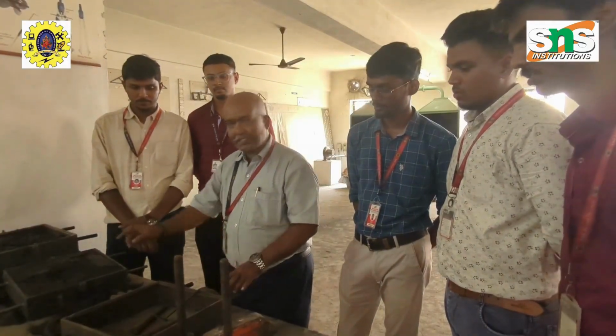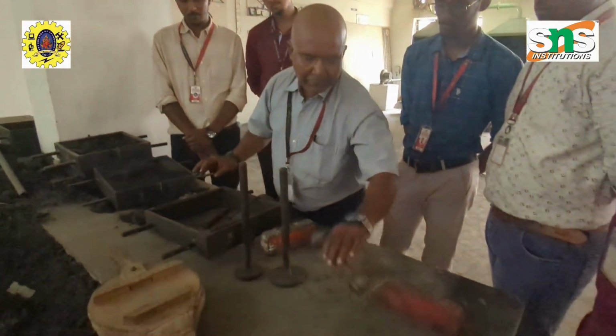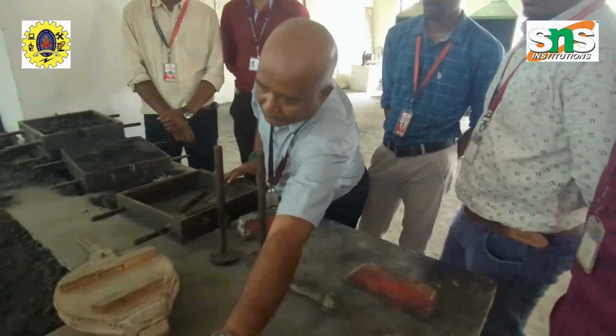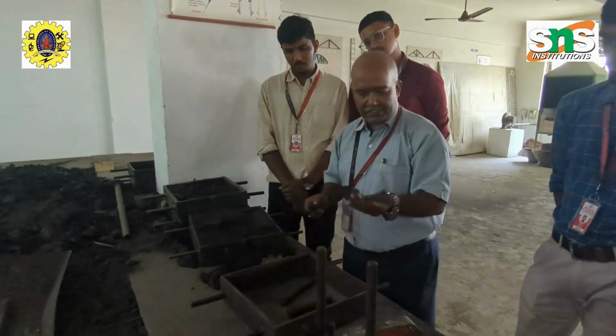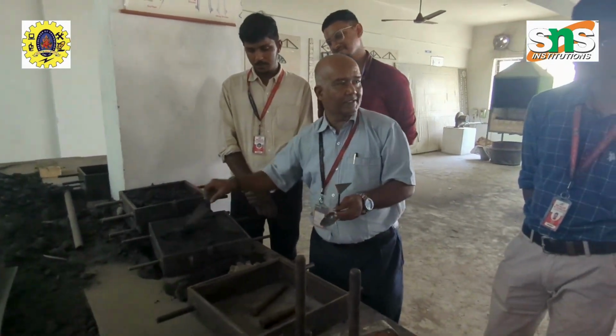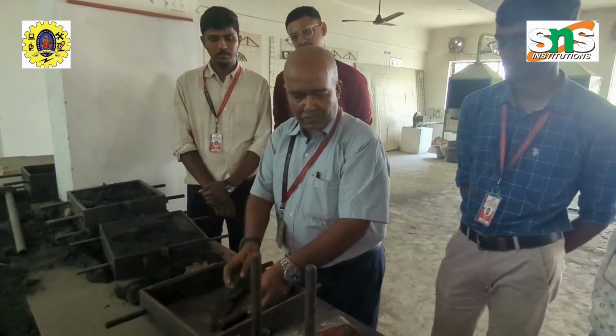And here also, this is not a single piece pattern. Similarly, the trowel and slick will be used to cut the gate cutter also. Yes, sir. Okay, with this we are completing the sand casting.